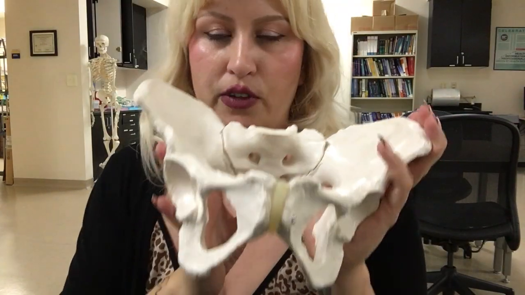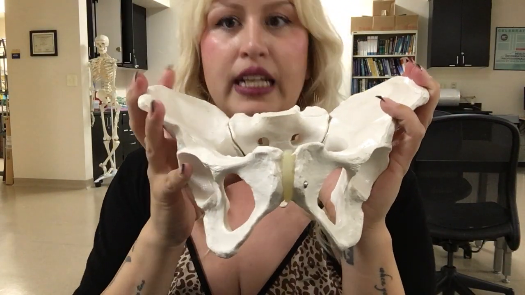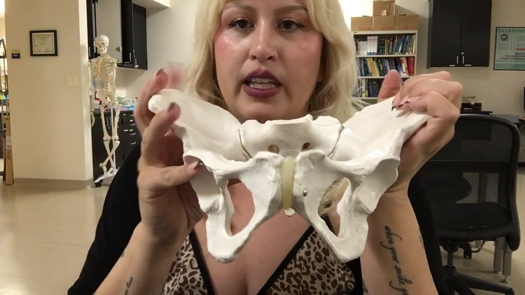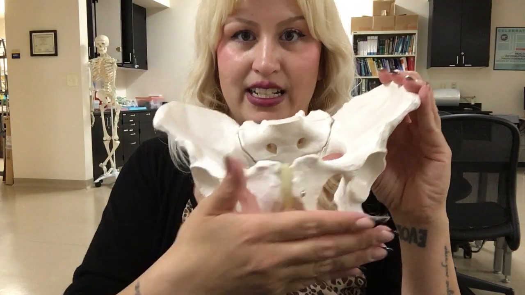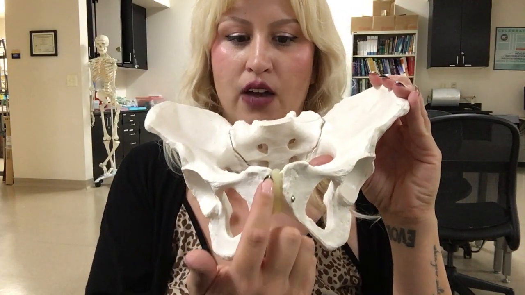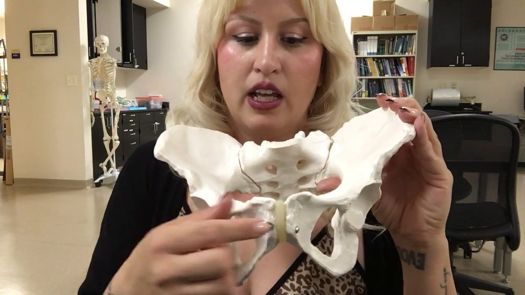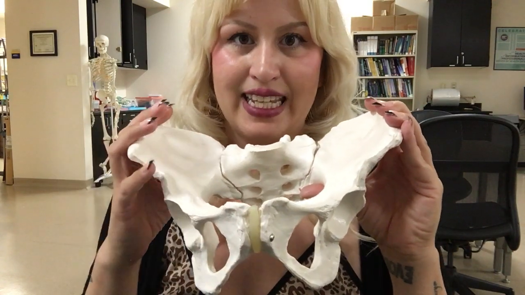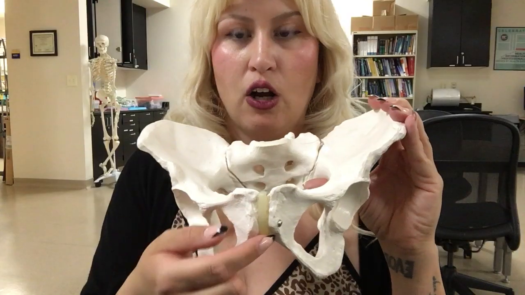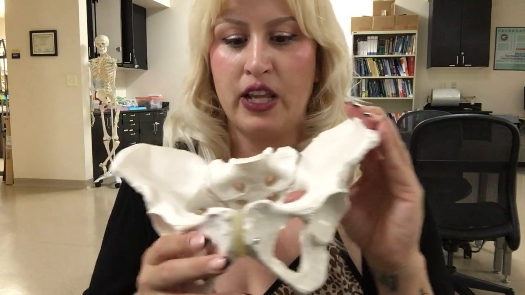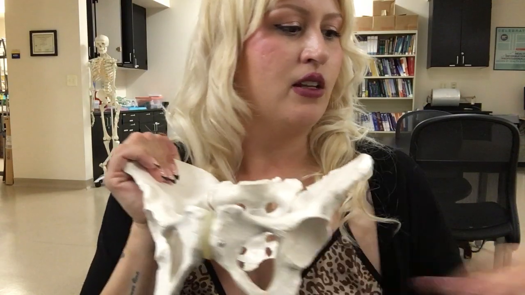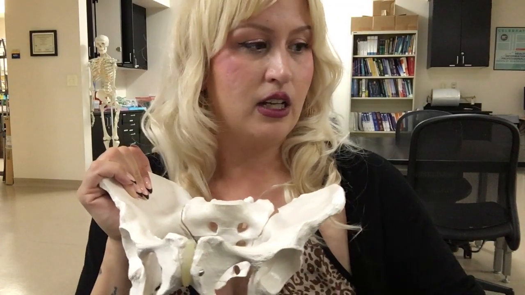So here is the pelvis, right? We've talked about the pelvis before. Here is the pelvis, and you can see this is the front, the anterior portion, and here we have a little bit of rubber representing the cartilage. If you took that cartilage away and looked at that area of the bone on either side, basically where they would be connecting. Remember this bone right here is called the pubis. I have a few, actually, a pubis right here.